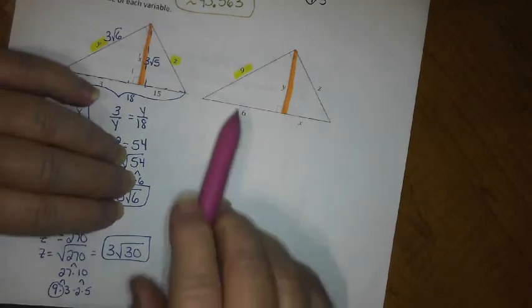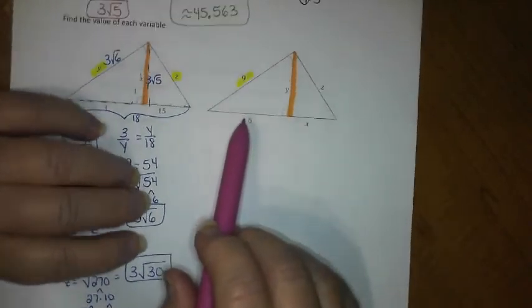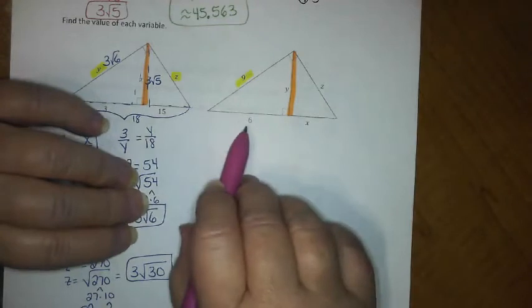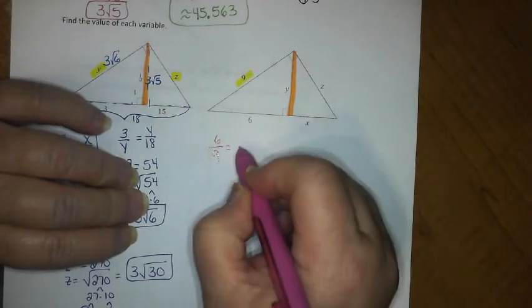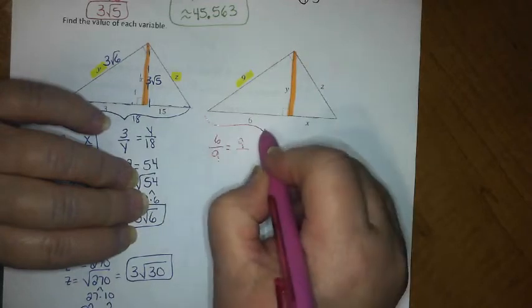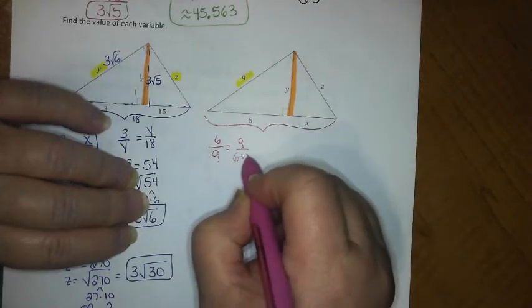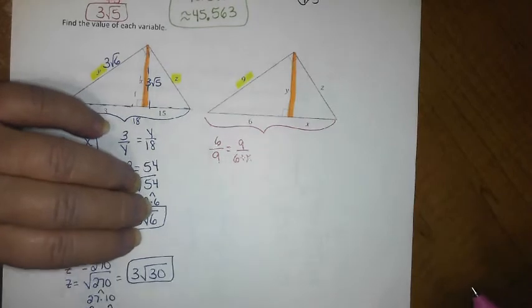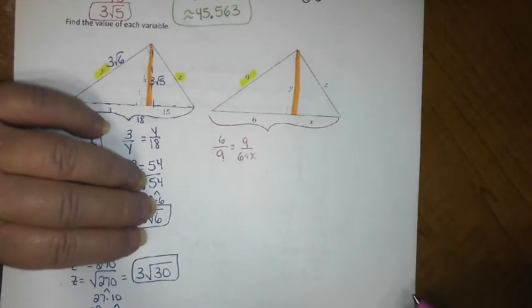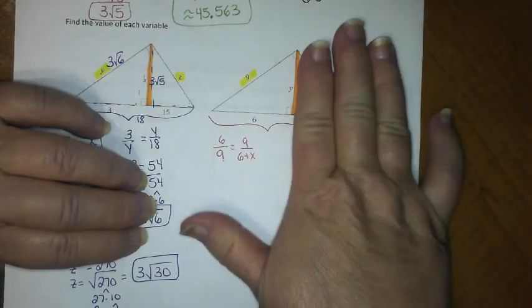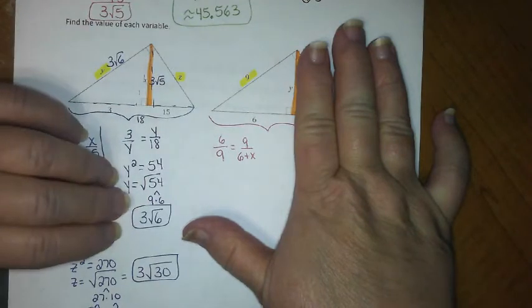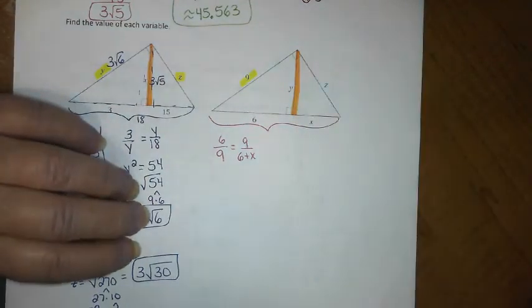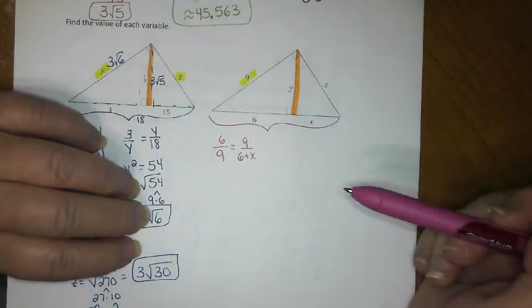Okay, here's a couple of ways we could approach this. I could do my leg over leg, 6 over 9 equals 9 over the entire thing, which is 6 plus x. I could do that. Or, did anyone happen to think of, you can just do the Pythagorean theorem and solve for y, because I forgot about that. So that's probably the easiest approach.